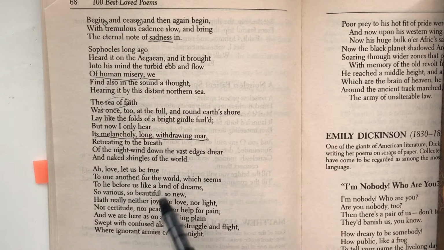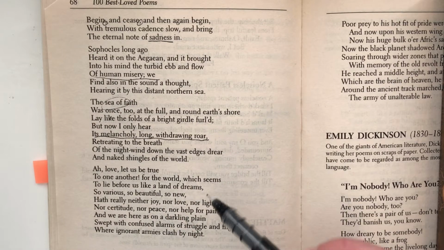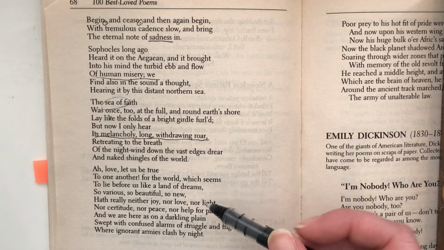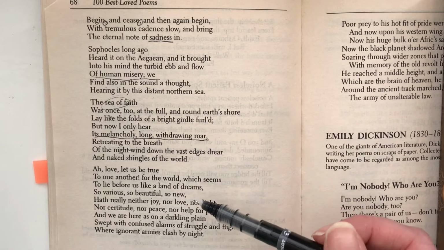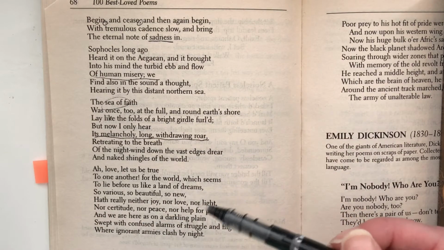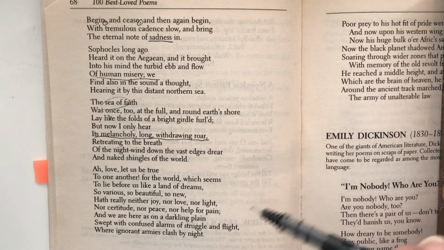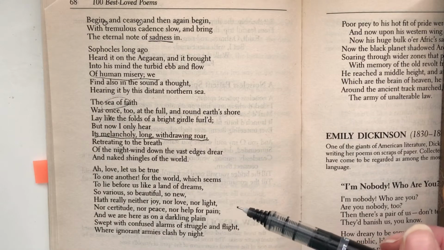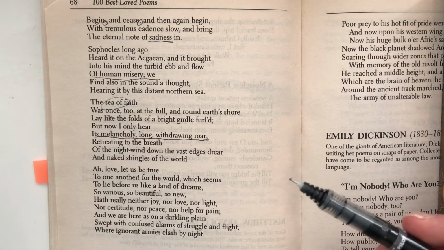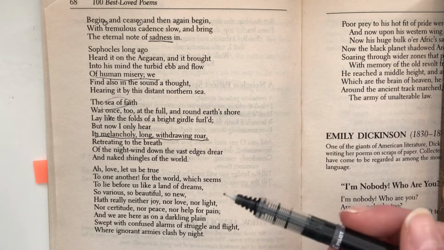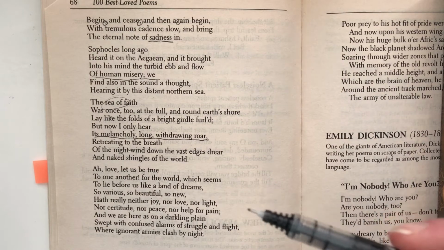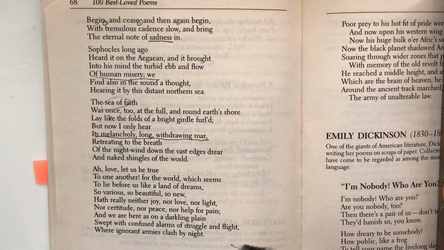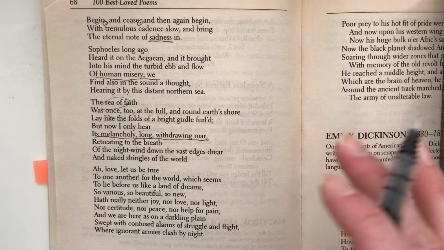Ah, love, let us be true to one another. For the world which seems to lie before us like a land of dreams, so various, so beautiful, so new, hath really neither joy, nor love, nor light, nor certitude, nor peace, nor help for pain. And we are here as on a darkling plain, swept with confused alarms of struggle and flight, where ignorant armies clash by night.